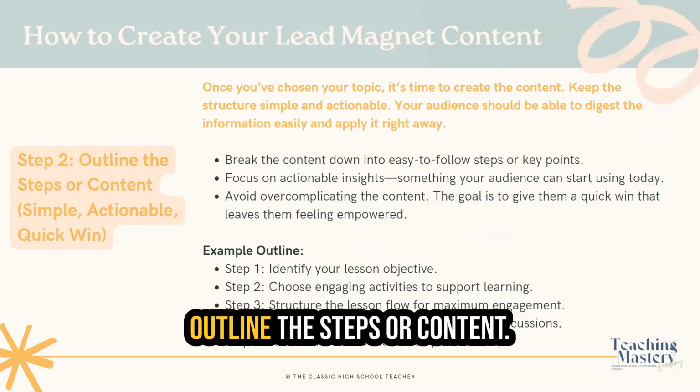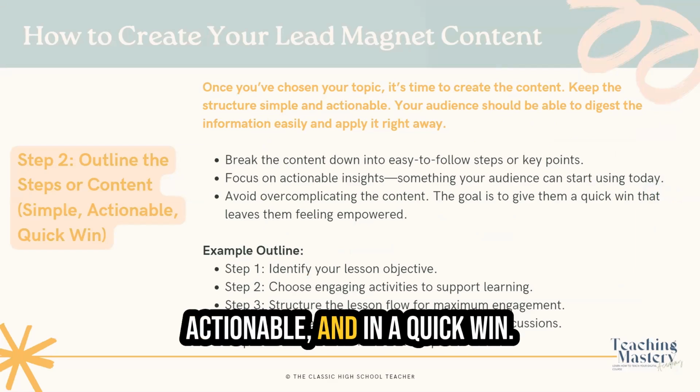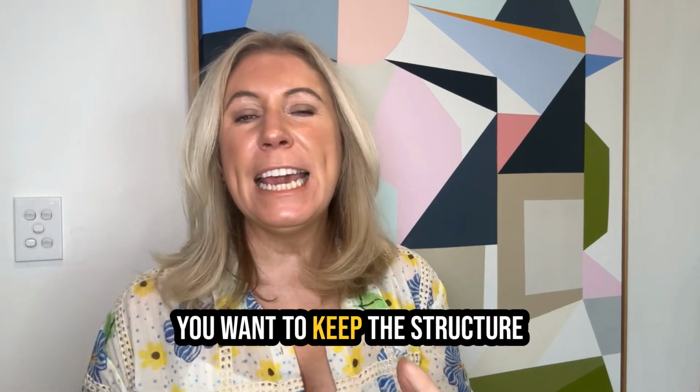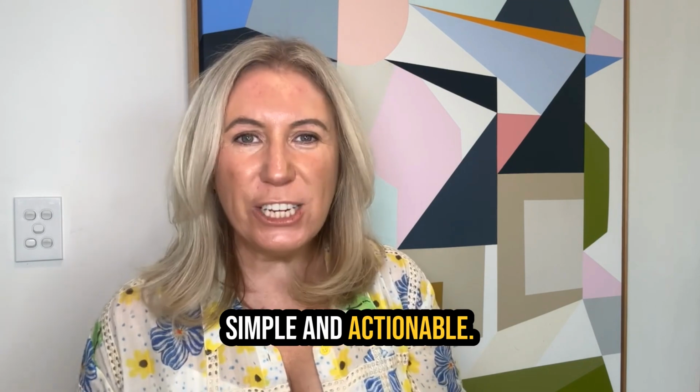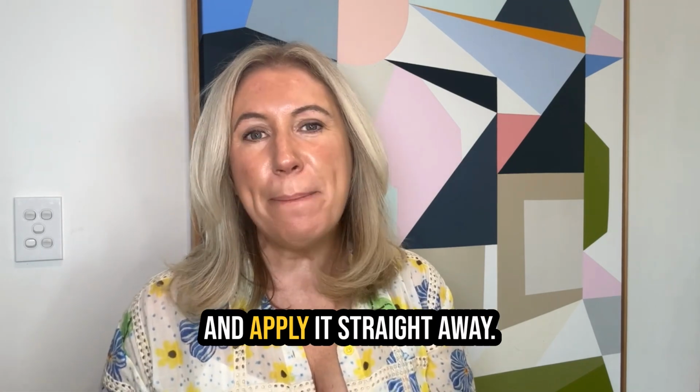Step 2, outline the steps or content. In other words, simple, actionable, and then a quick win. Once you've chosen your topic, it's time to create the content. You want to keep the structure simple and actionable. Remember, your audience should be able to digest it easily and apply it straight away.